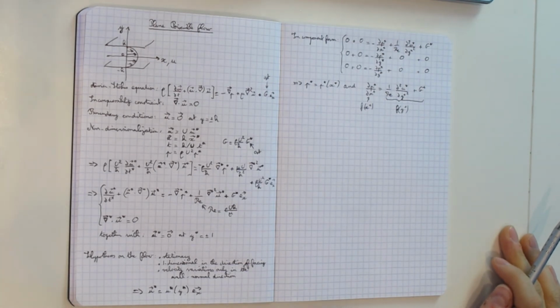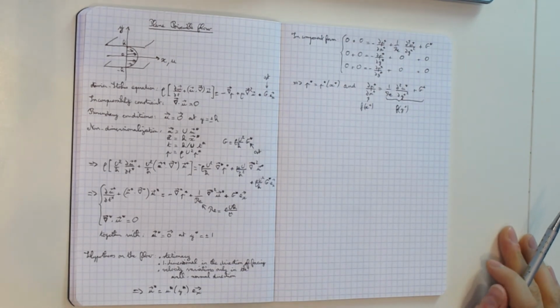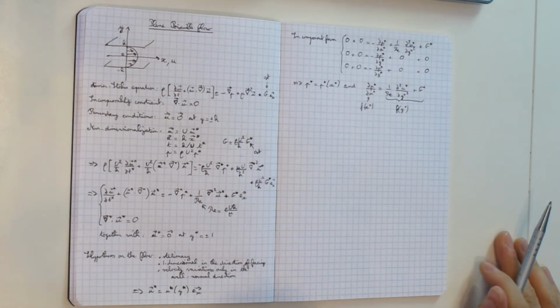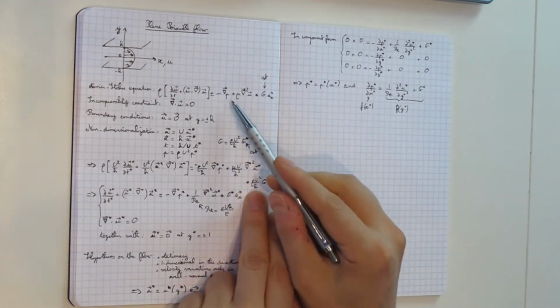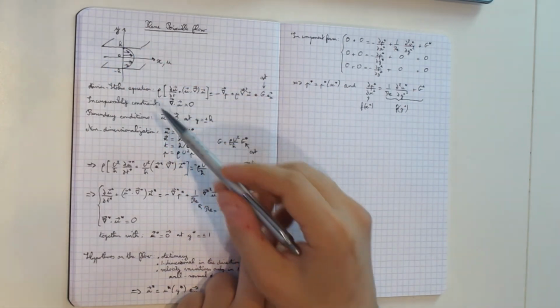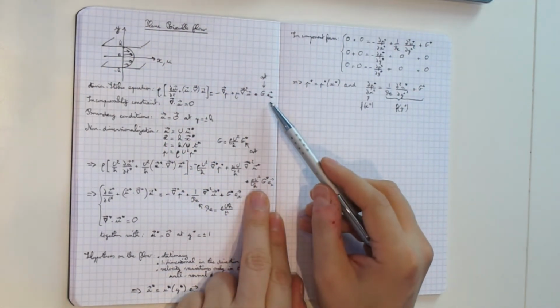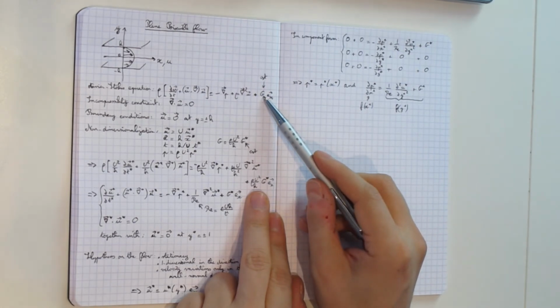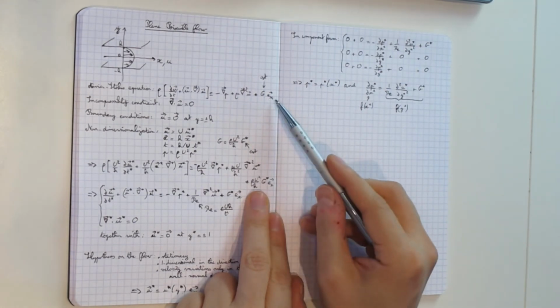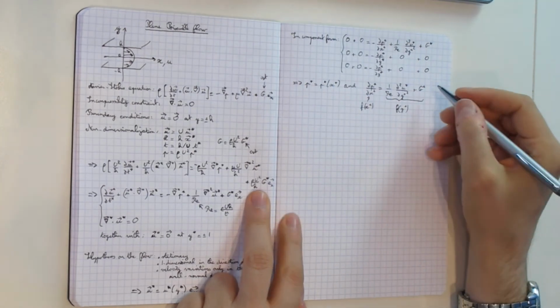And that constant is a gradient of pressure in the x direction. But if you remember what we had here, we just said that the flow was forced by a constant volume force to the right, in the x direction. That is, in a sense, a pressure gradient in the x direction. Okay?